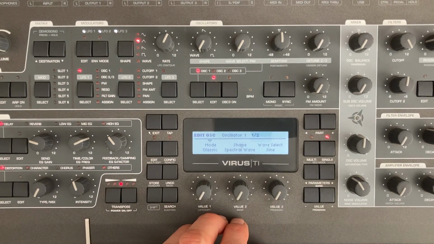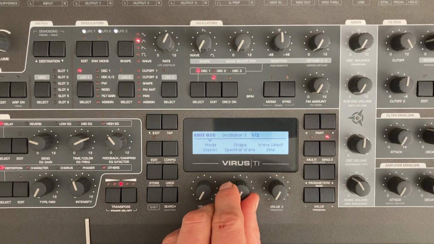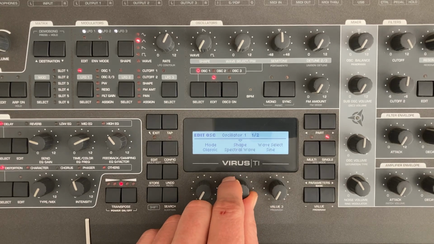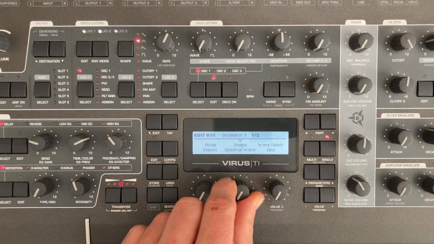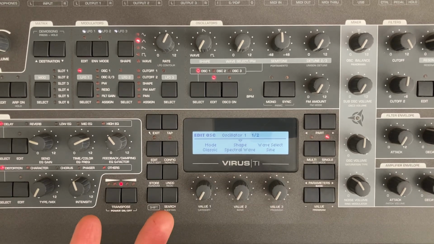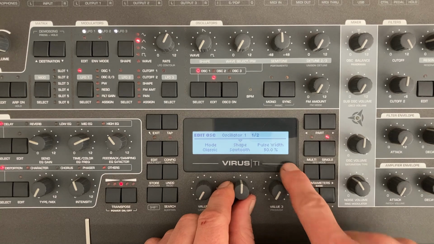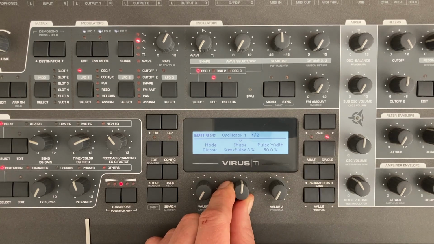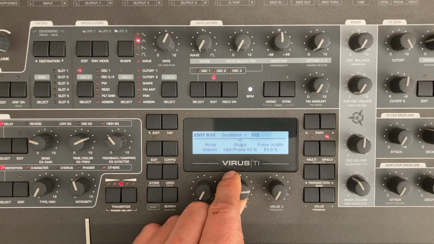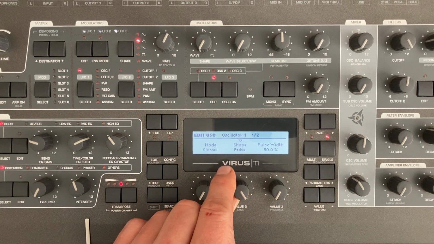They both have the same thing going on there, apart from on the Virus, you have one knob that adds a certain amount of the sawtooth. When you get to 100% on sawtooth, it just turns to sawtooth, pulse width appears, and then from there on, you got sawtooth plus pulse width into this 100% pulse.